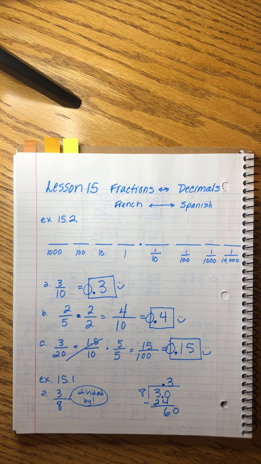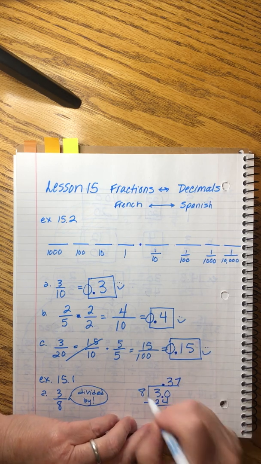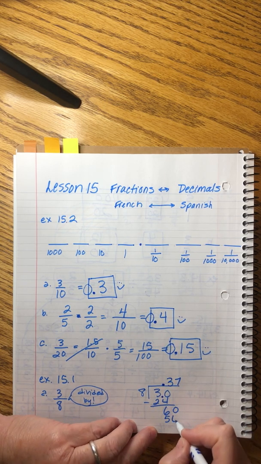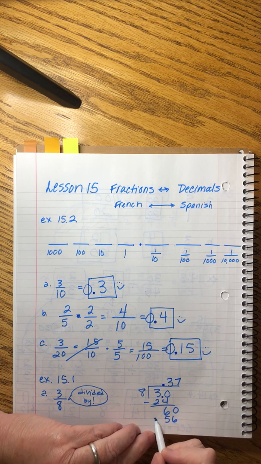8 into 60. 8 times 7 is 56. I think 8 times 7 being 56, I think that's the most difficult multiplication fact to remember.